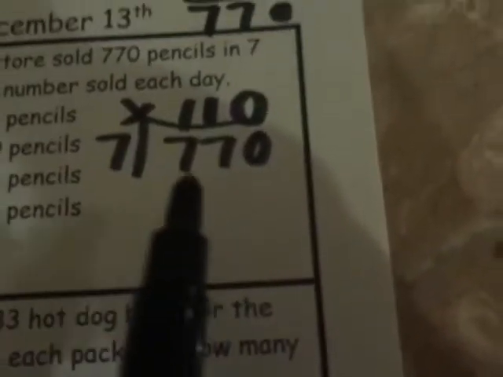If we multiplied 110 times 7, 0 times 7 is 0, 7 times 1 is 7, 7 times 1 is 7, we get our dividend.